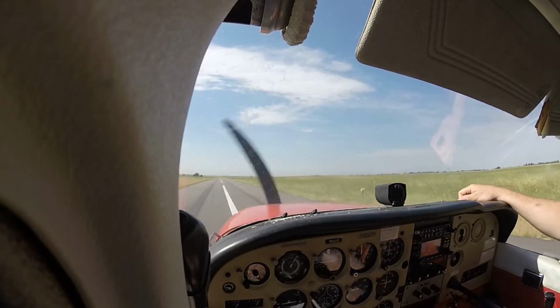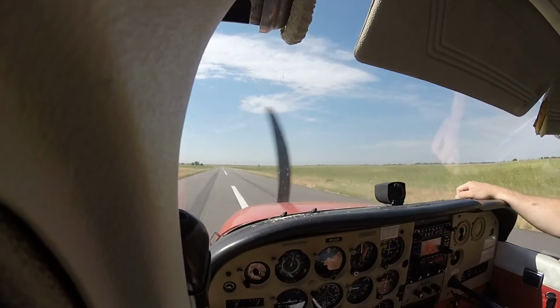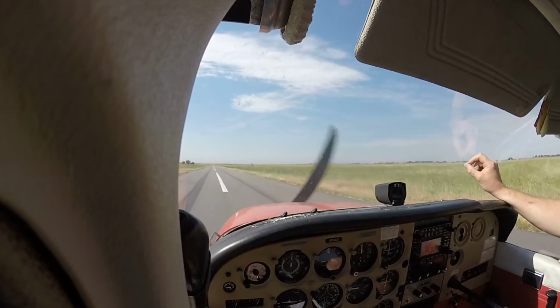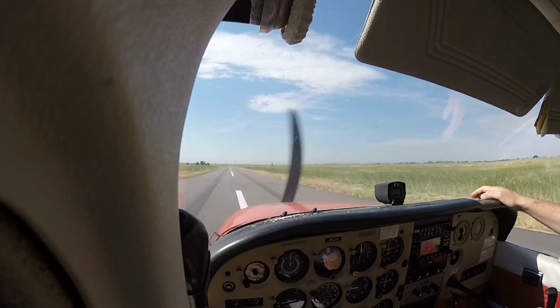Up, yoke back. Now you can brake harder. There you go. You don't want to brake hard too soon. Right. A little long. I think you just over-flare just a little bit. You almost want to touch down right before you're fully stalled.